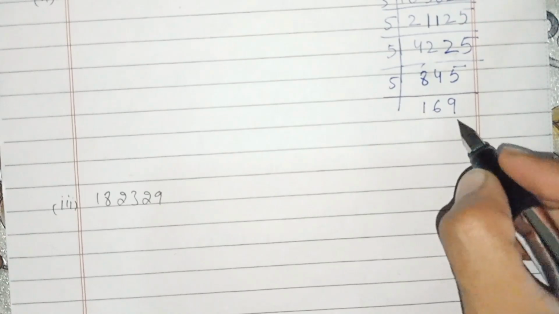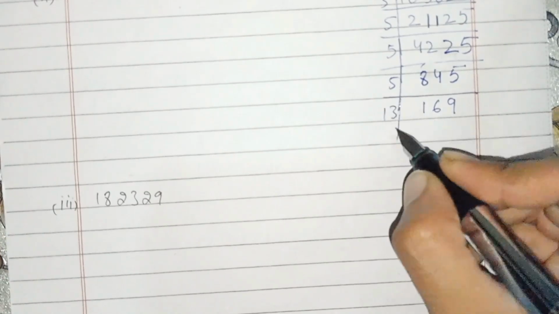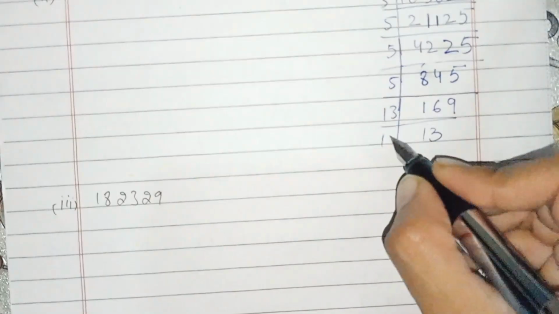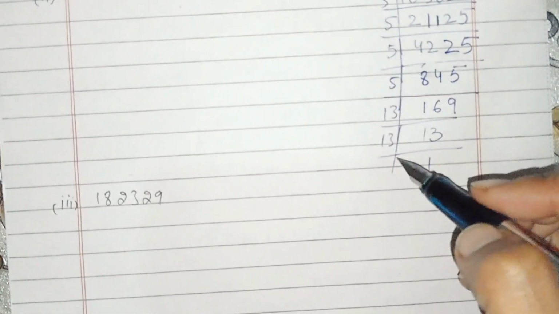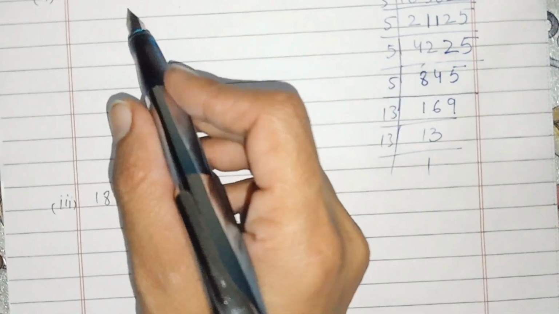Now students, you know that 169 is the square of 13, and 13 times 1. Now these are the prime factors of this value.